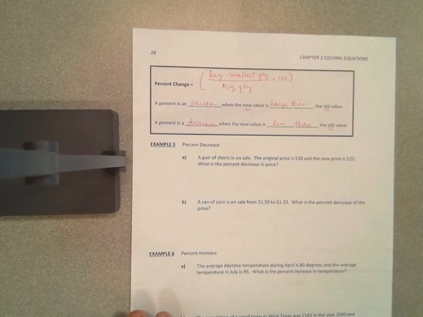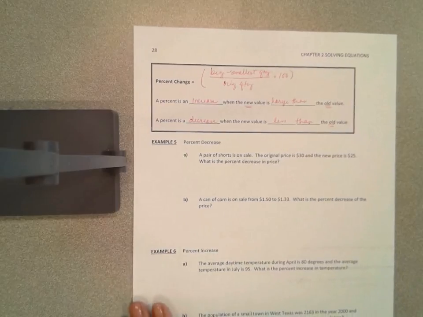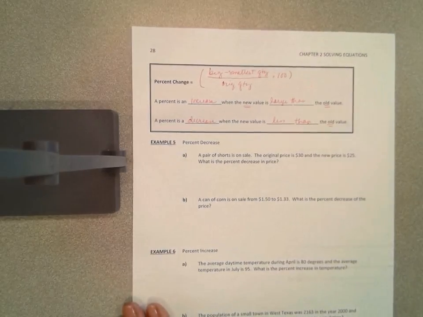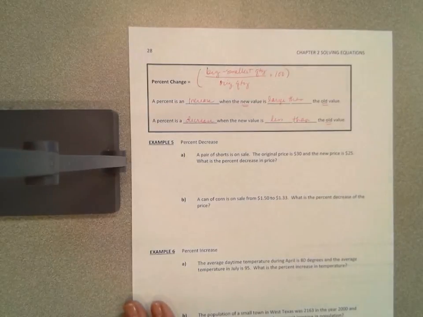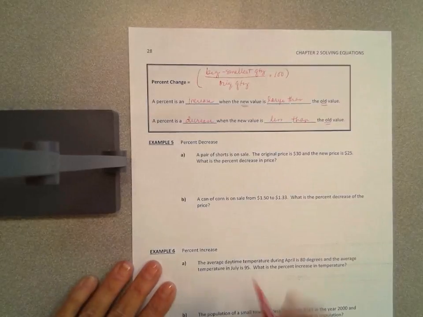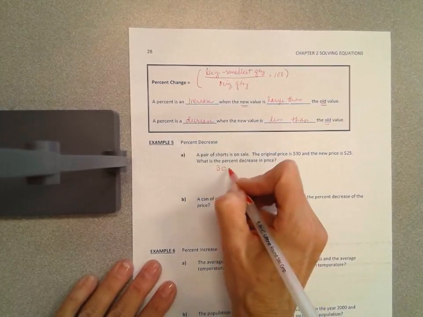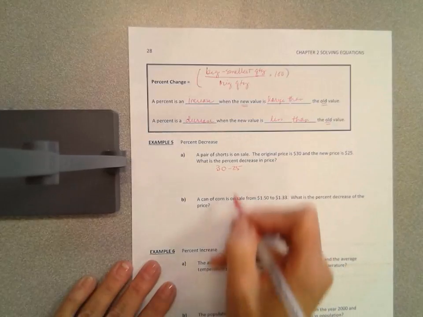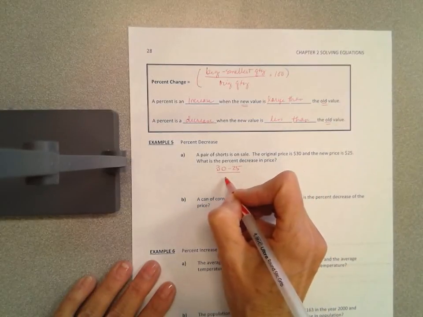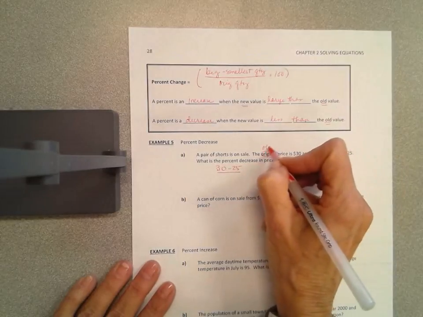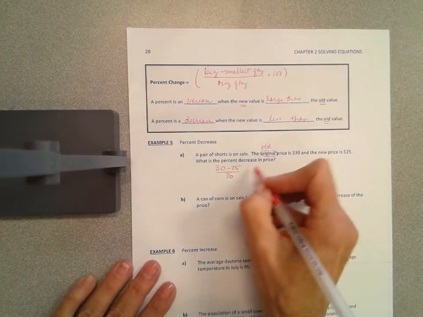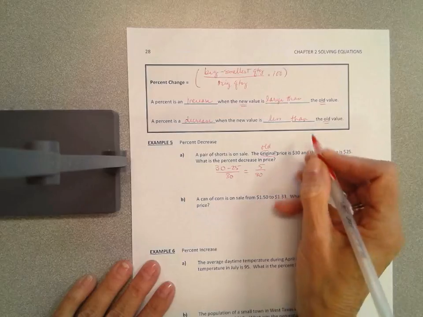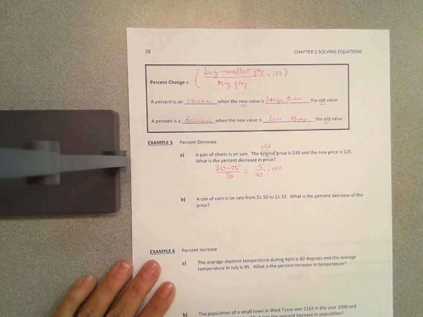This first one, example 5A, it talks about shorts going on sale. The original price is 30 bucks. And the new price is $25. So obviously this is a percent decrease, which is usually what a sale is. So let's use our formula. We're going to take 30, the biggest minus the smallest quantity, and divide it by the original, the old or the original. Sometimes it says old, sometimes it says original, which was the 30 bucks. That is 5 over 30 times 100 to turn it into a percentage.